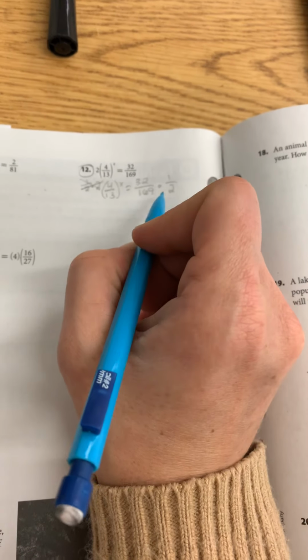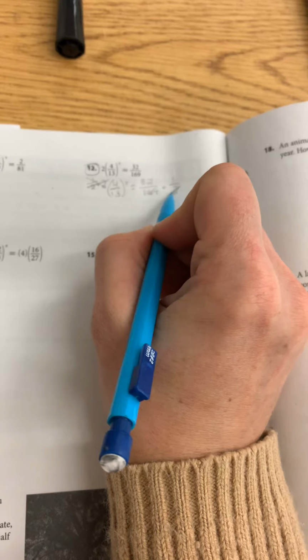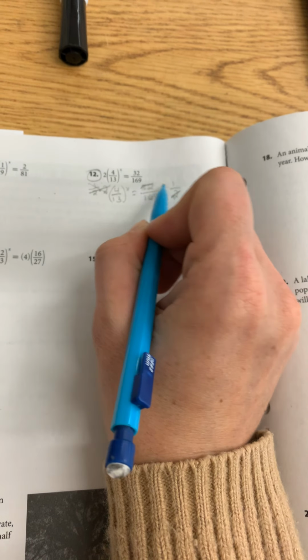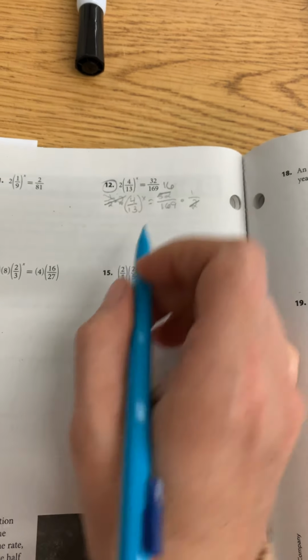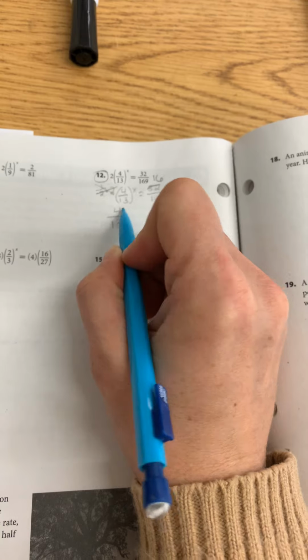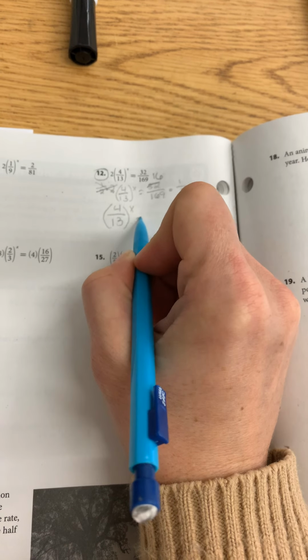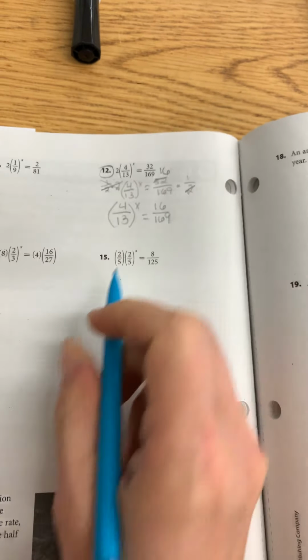And now I want to keep this simple. Since 2 goes into 32, I'm going to go ahead and simplify that. 2 goes into 32 and leaves 16. So I've got 4 over 13 to the x equals 16 over 169.